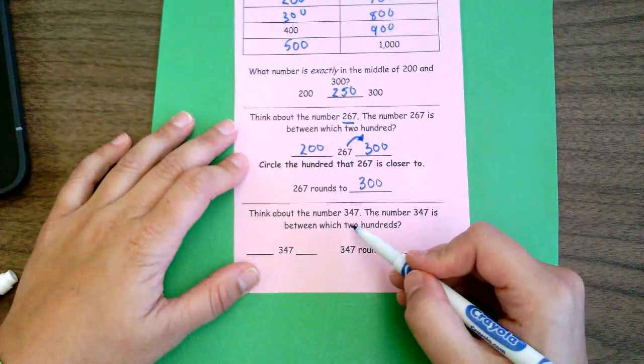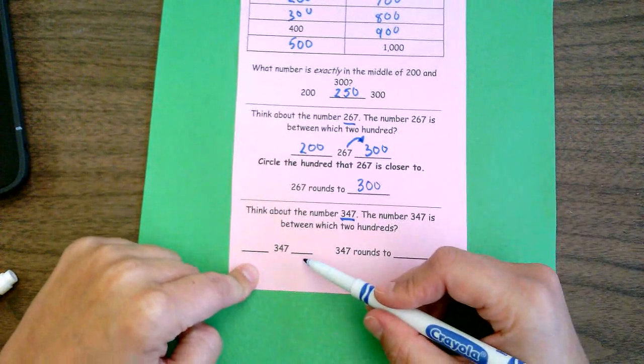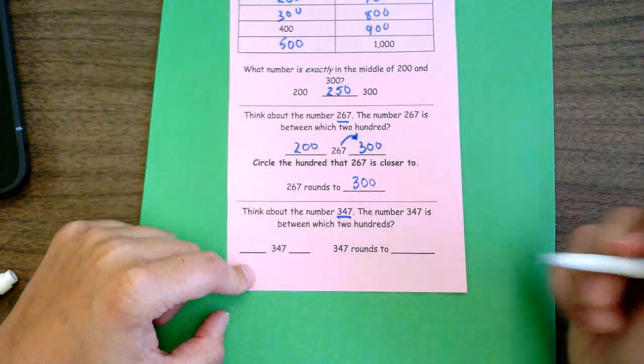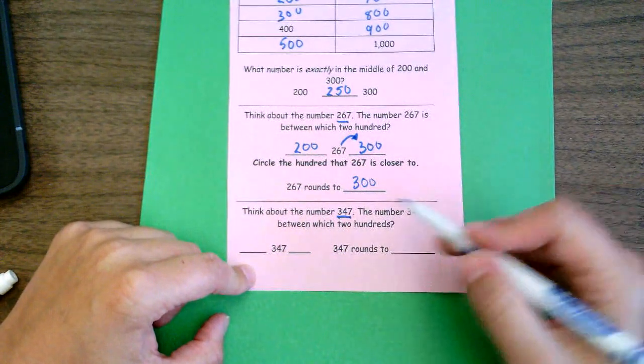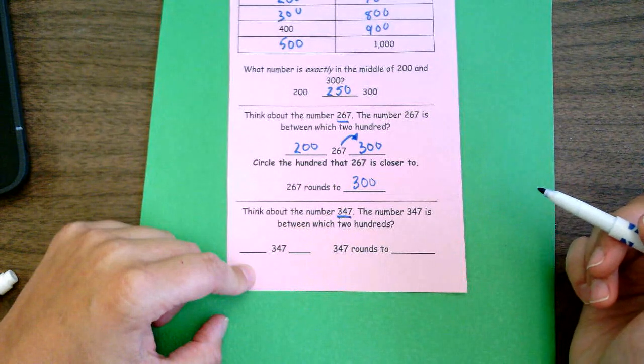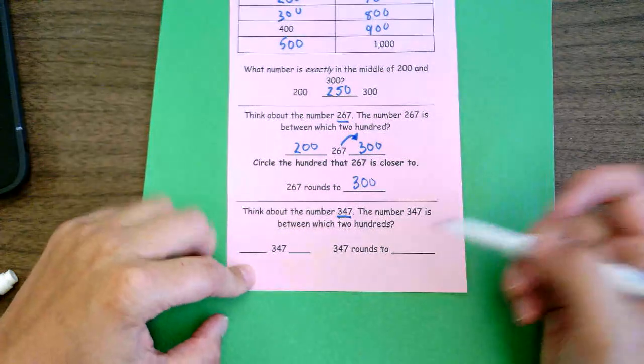Now let's think about the number 347. And we want to think about what two hundreds is 347 in between. At this time, I want you to pause the video so you can give this one a shot on your own, and then press play to check your answer with me. All right, let's take a look at it.